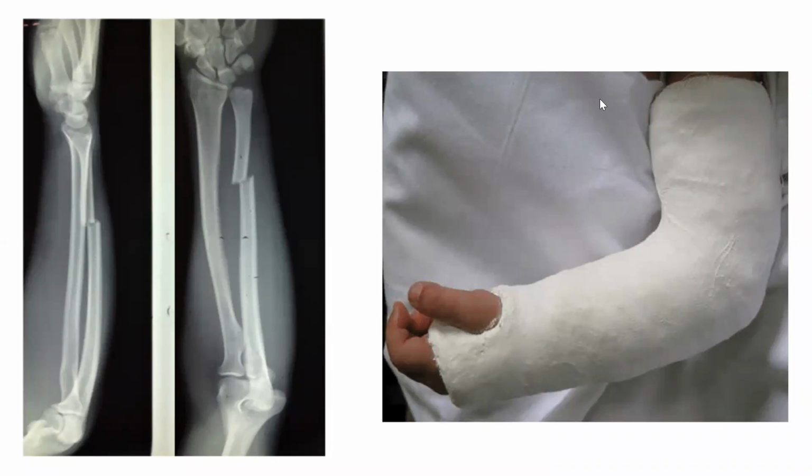Make sure you cut that cotton layer also. You must not think only the tight part is the POP. Once the cotton gets soaked with the plaster of Paris material, that also becomes very hard. So you need to cut until you see the skin all the way from the top end to the bottom end.